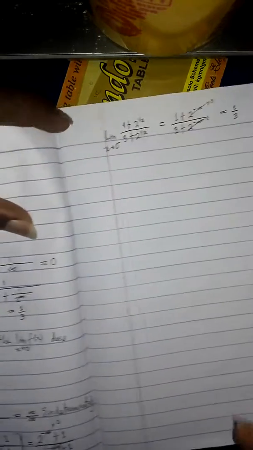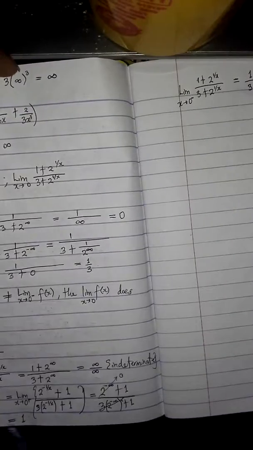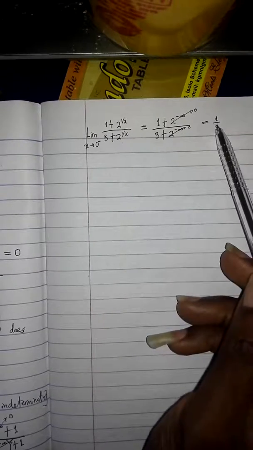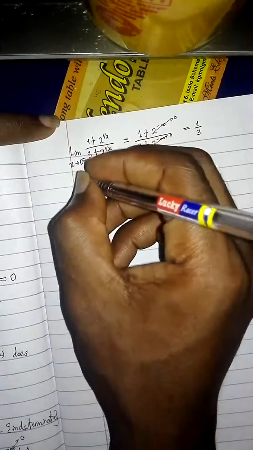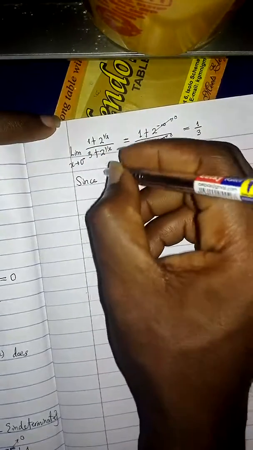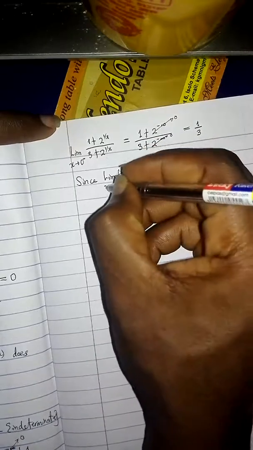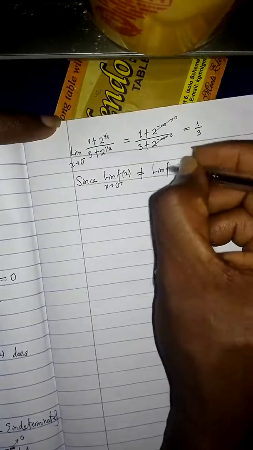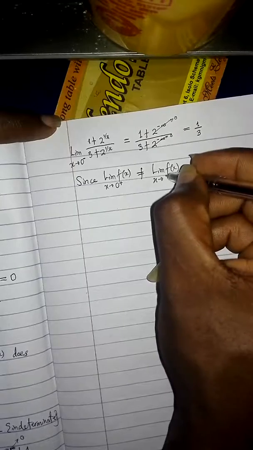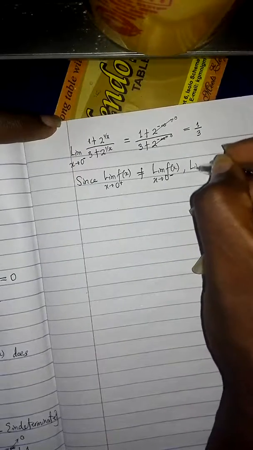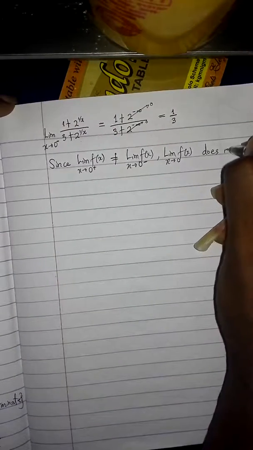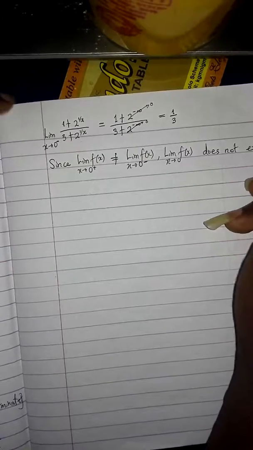So as you can see now, the limit as x approaches 0 from the right, that's from above, is 1. The limit as x approaches 0 from below, that's from the left, is 1 over 3. They are not the same. So we write our final answer. The limit of the given function f of x as x approaches 0 from above is not equal to the limit of the function as x approaches 0 from below. Then the limit of the function as x approaches 0 does not exist. So that is that about that.